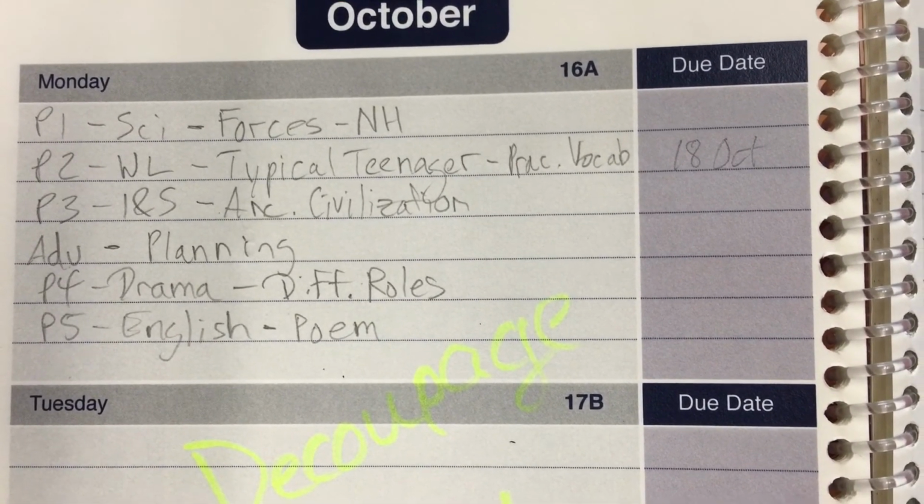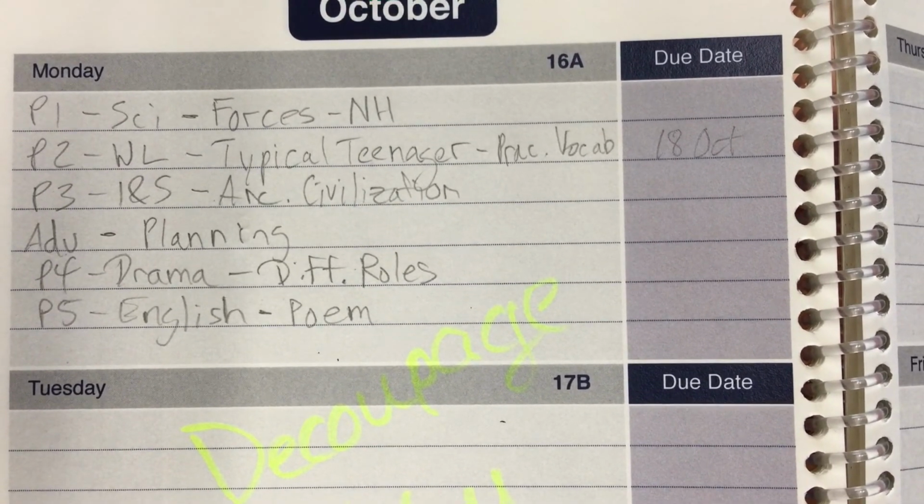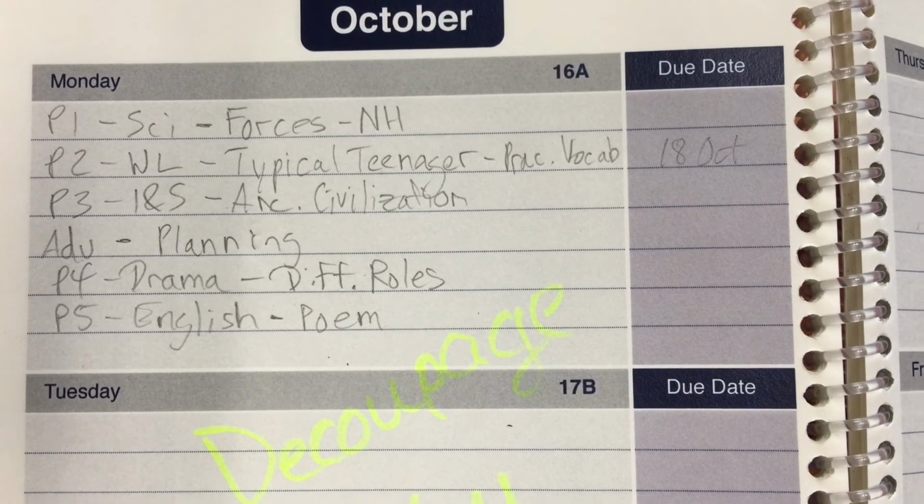I hope you find this helpful because we think this is going to make life a lot more interesting for you as Year 7 students.